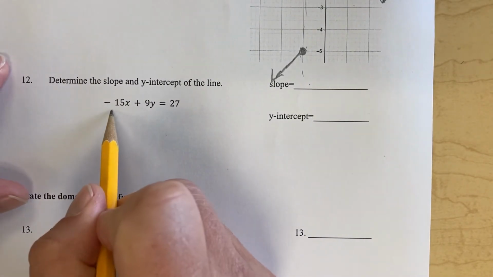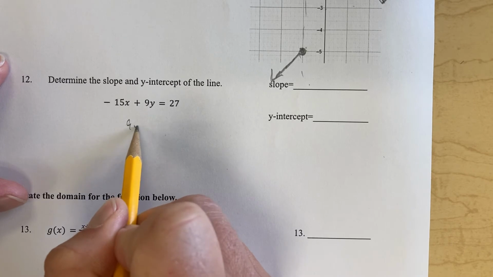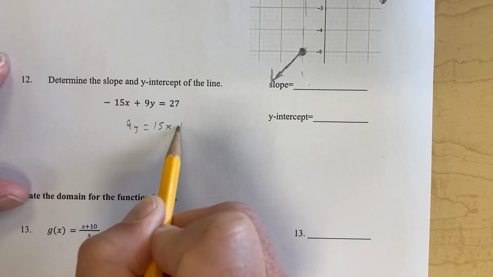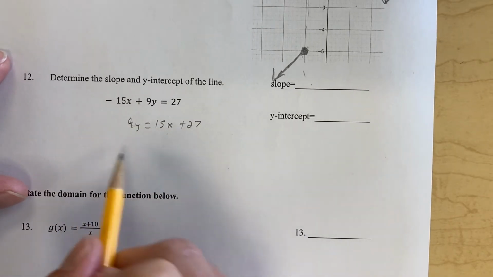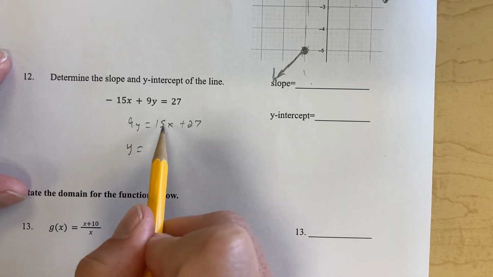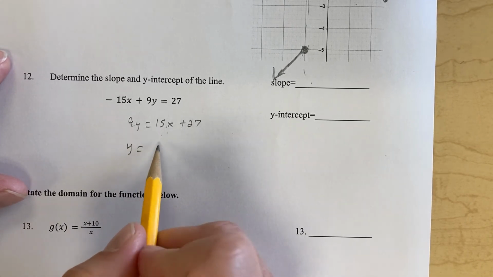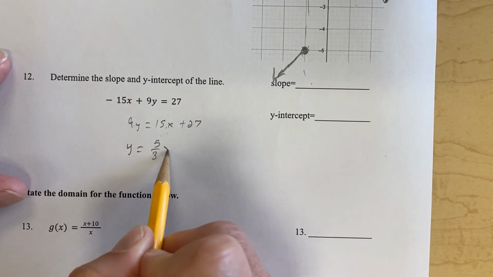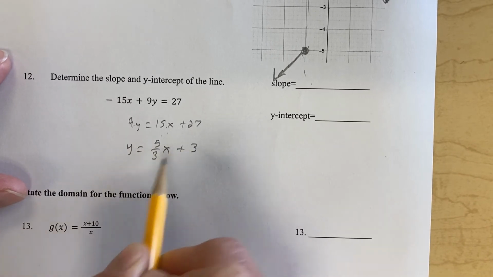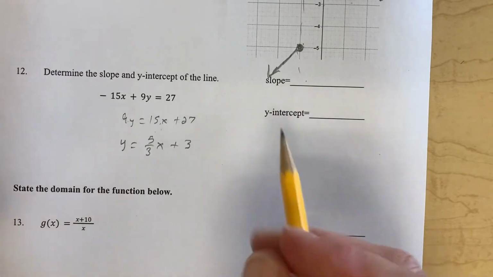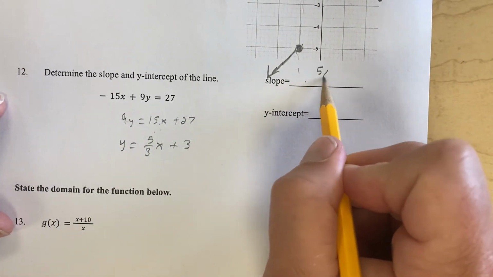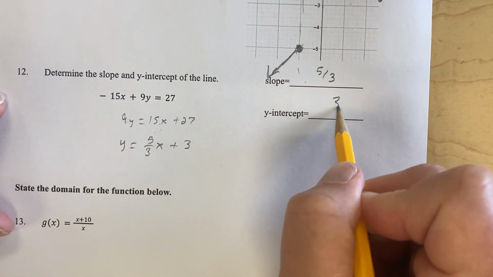To do that, we're going to move our x over, so add 15x to both sides. We end up with that right there, and then divide by 9. So 15 divided by 9, you can leave it like that, or you can try to reduce it. It would reduce to 5/3. I would not write it as a decimal, but 15/9 would be fine too. That's our slope, since it's in front of x, and our y-intercept is the other number.